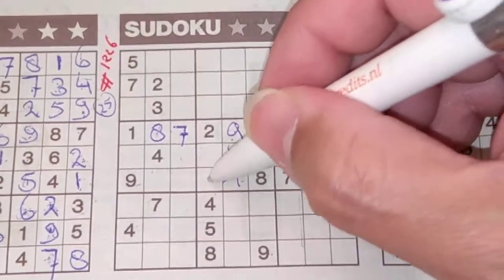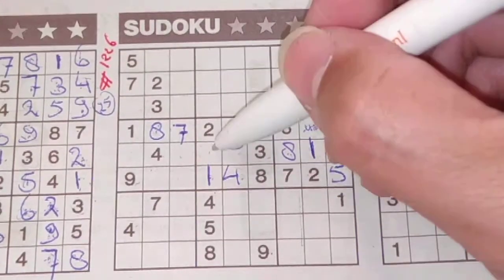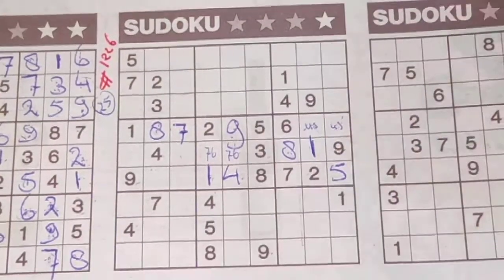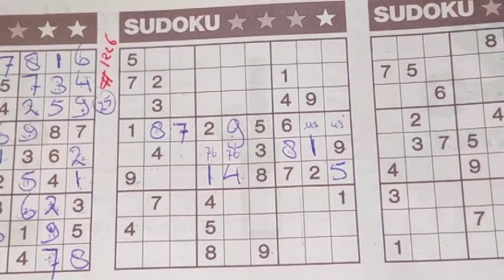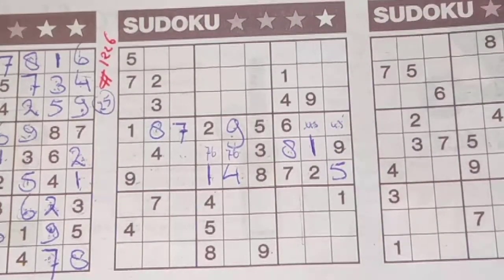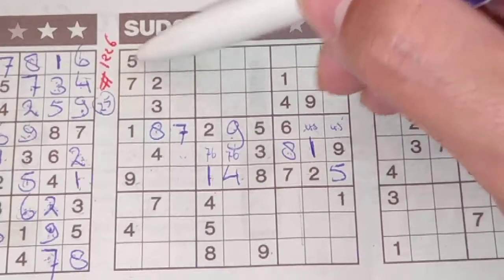The 7 and the 6 are missing. Let me mark them for you. 2 boxes left in the middle row. The numbers are the 5 and the 2. We have a 5 here, so no 5 there. 5 should be here and the 2 goes there.